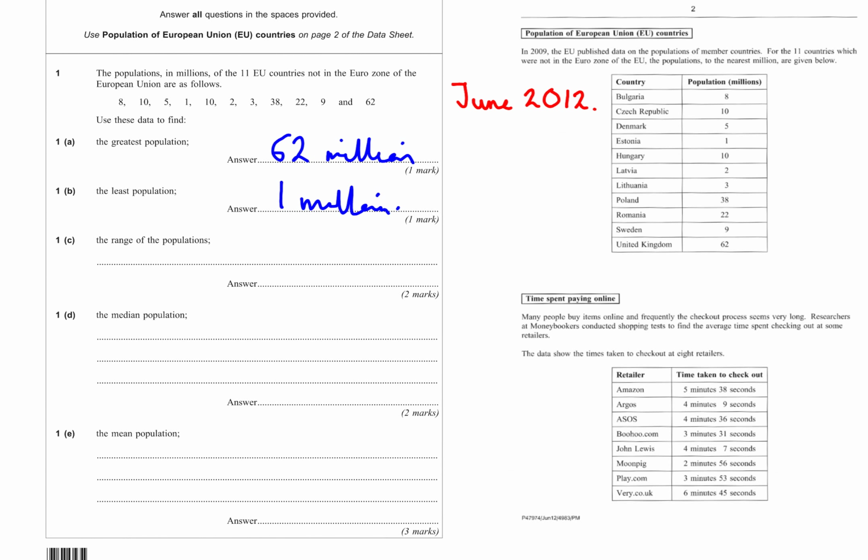The next one here, it says the range of the population. Now sometimes think about the word. What does range mean? That's another little hint that's given to you. So the range is we have the largest, which here is 62 million, take away the smallest value. So let's go back here. The range is 62 minus 1 million. So 62 million minus 1 million will give us 61 million. Remember what the range is.